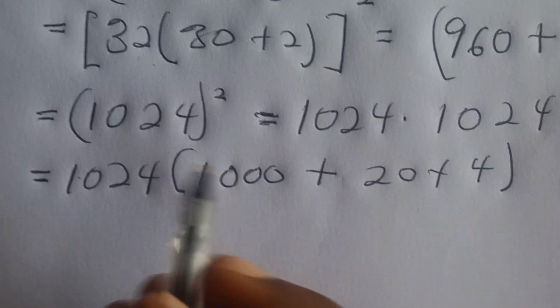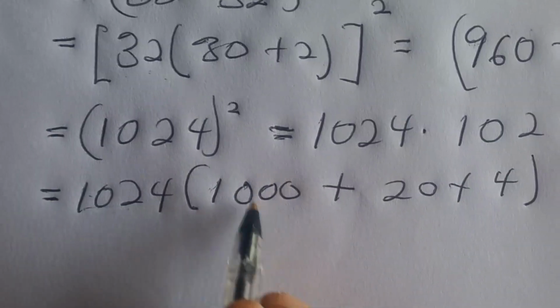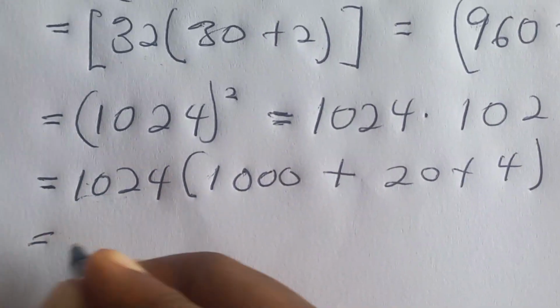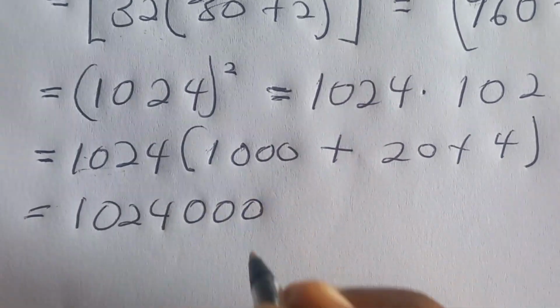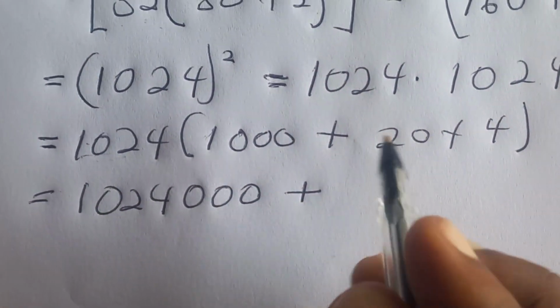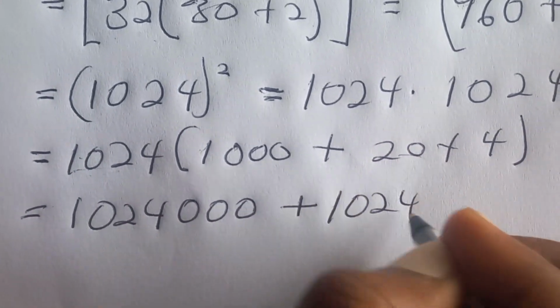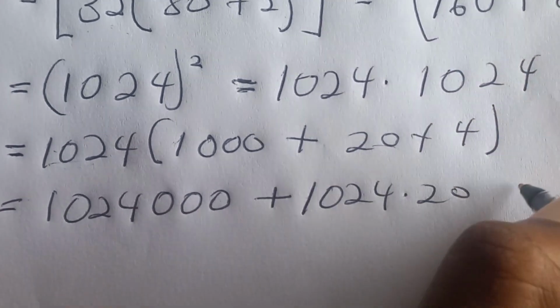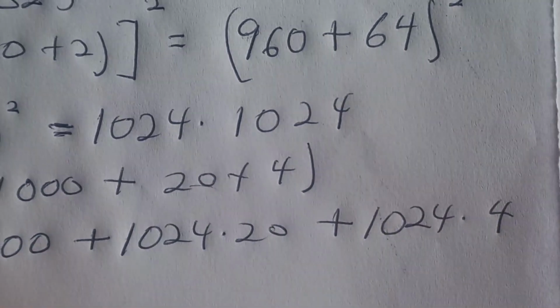Then 1024 multiplied by this, we are going to get 1024000, plus now this, which is 1024 multiplied by 20, and then plus 1024 multiplied by 4.